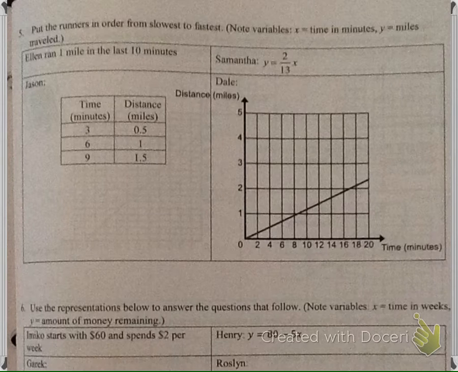So in her case, to figure that out, we would have to do 1 divided by 10 to figure out how many miles she can do in 1 minute. So 1 divided by 10 is 0.10. So her equation is y equals 0.10x. She can do 0.10 of a mile in 1 minute. Per minute.